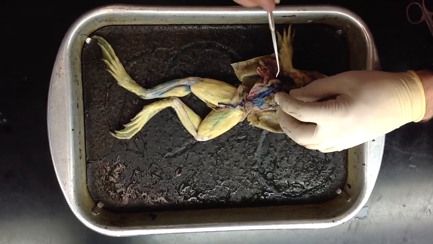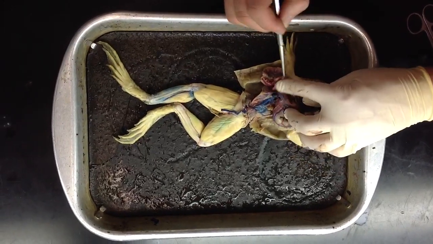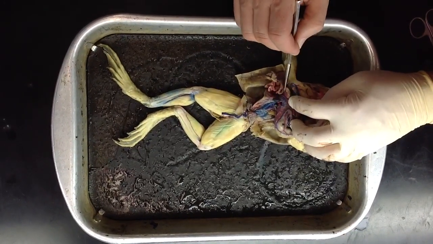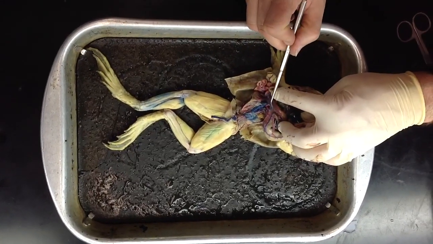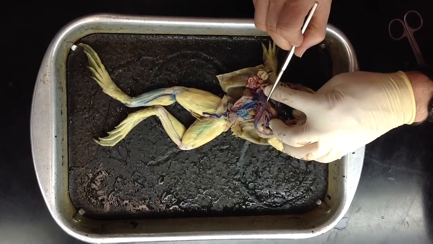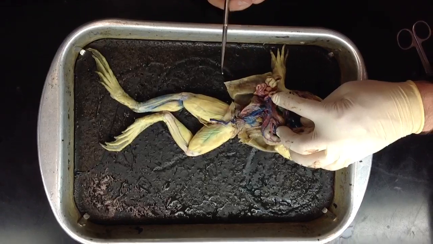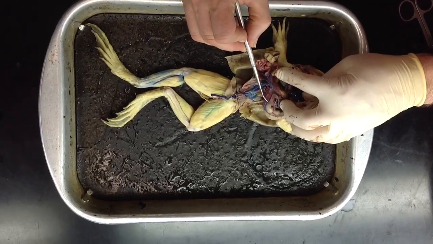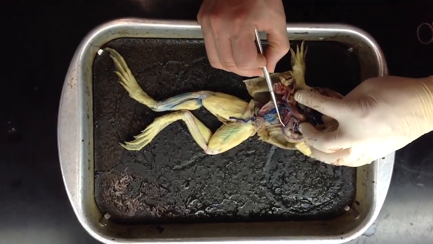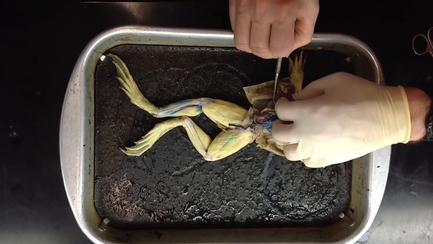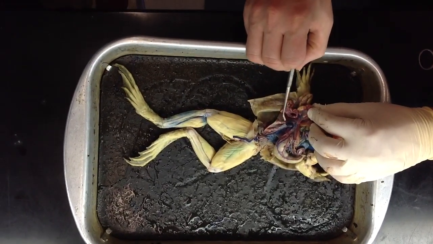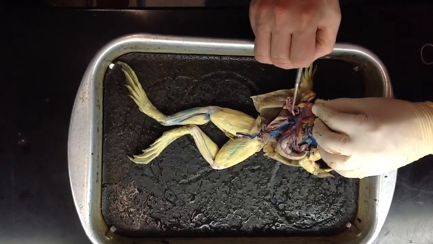The only other veins are hepatic portal veins, and those aren't very easy to see. This lump in here is about the closest we can get to for a hepatic portal vein. And it's formed by the union of a number of veins, including those that drain the stomach, this blue one, a gastric vein, and these blue ones here that are draining the small intestine, intestinal veins.